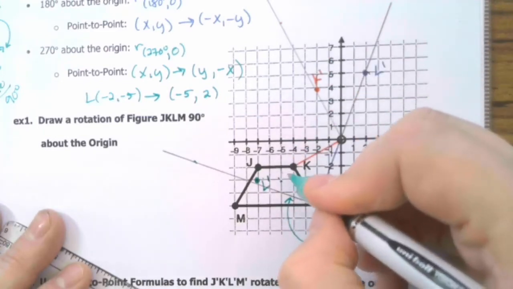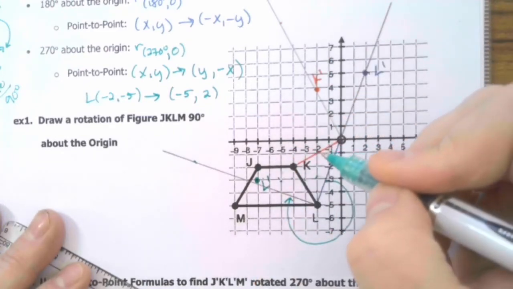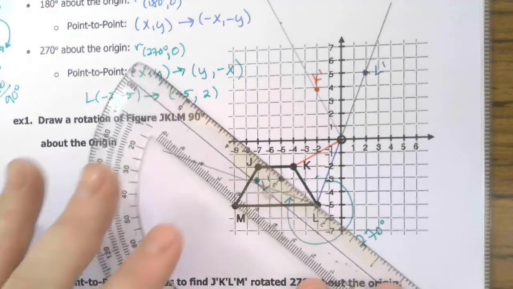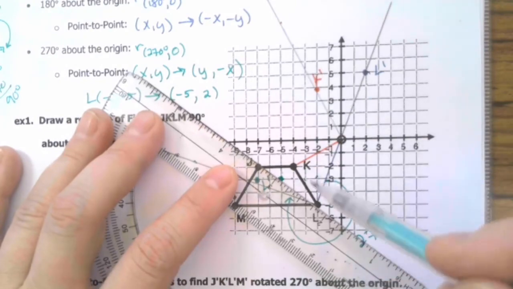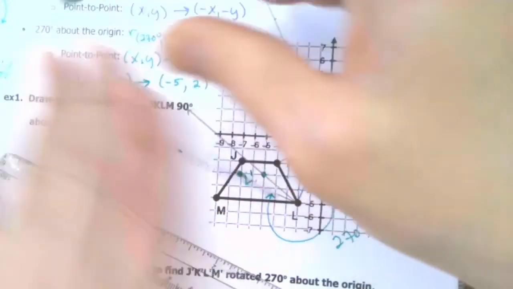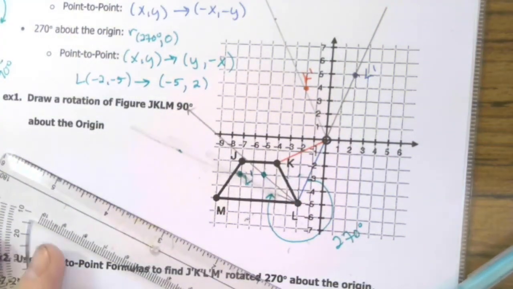Oh, I totally blew this angle. All right. Yeah, I completely blew this angle. There we go. That's where the angle should be. So you can see why it's kind of handy to have the point-to-point. It just makes a better rotation.